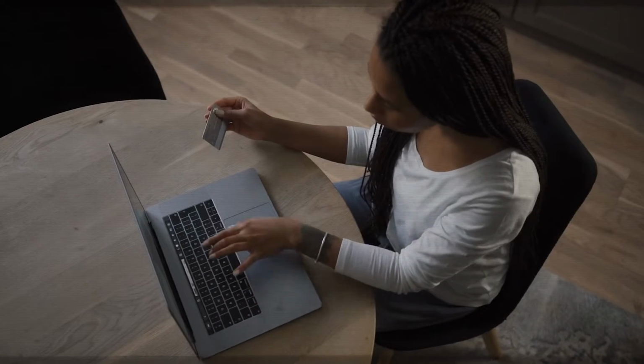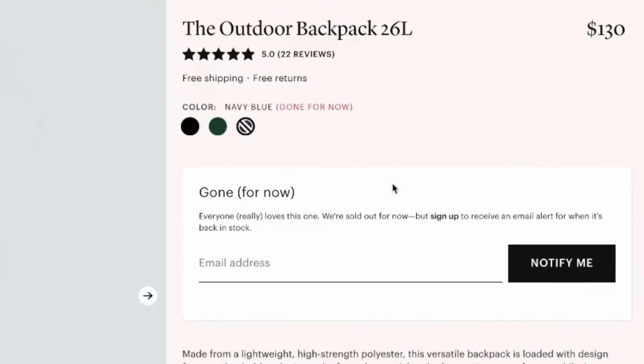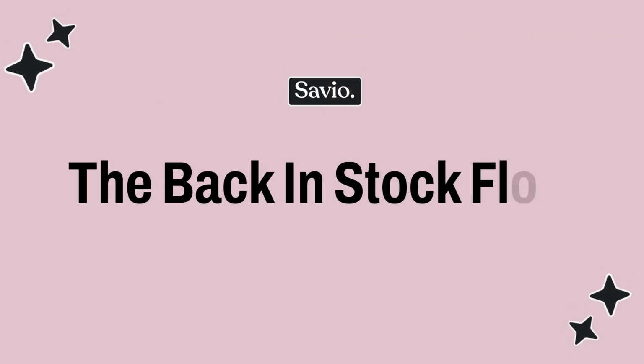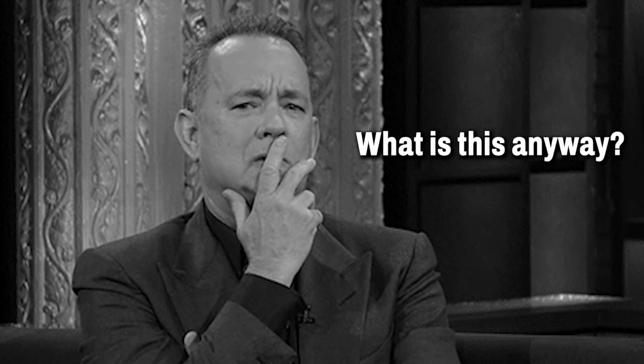Picture this: a potential customer was this close to buying from you, but you're suddenly out of stock. But is this potential sale really lost? Not if you set up this flow first, the back in stock flow. What is the back in stock flow anyway?